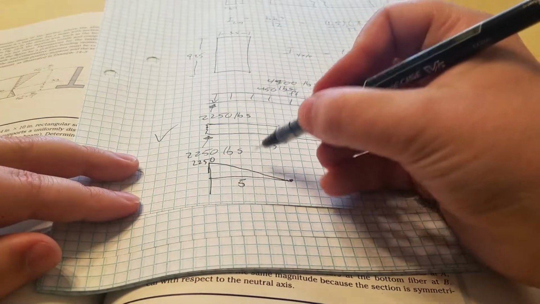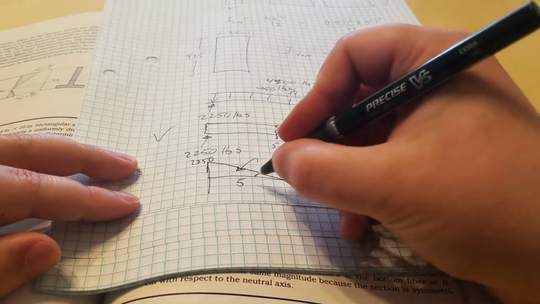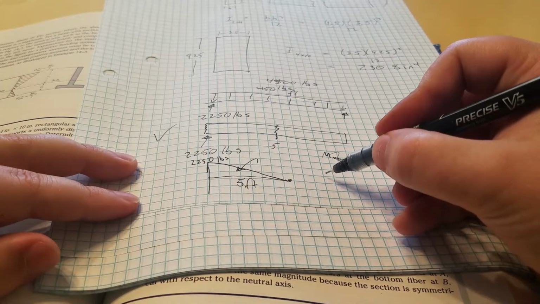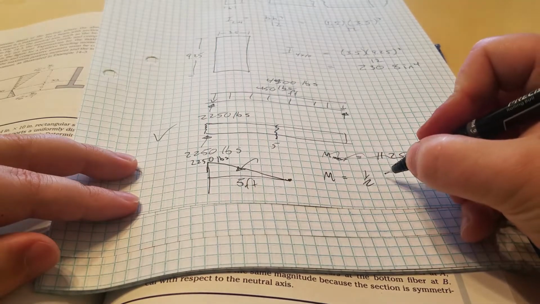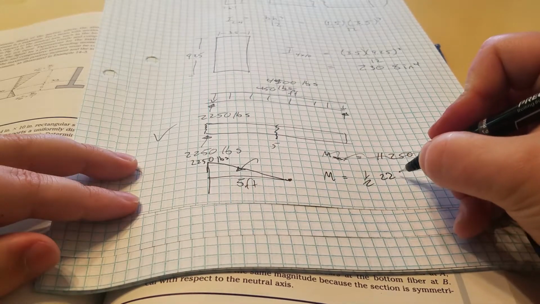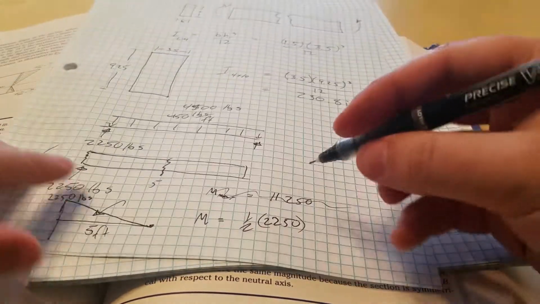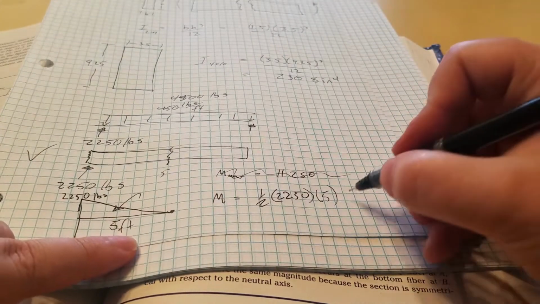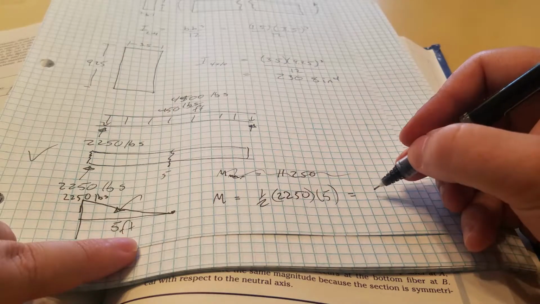So really my moment's the sum of this area. So this is feet and pounds. So my moment is equal to 1/2 times 225 times 5. Okay, that explains it, because it's half of that.